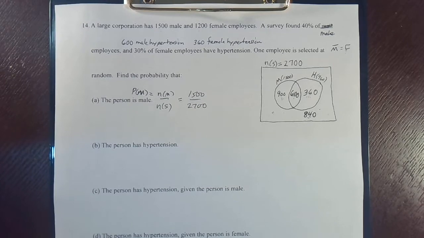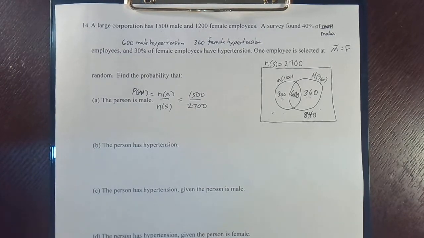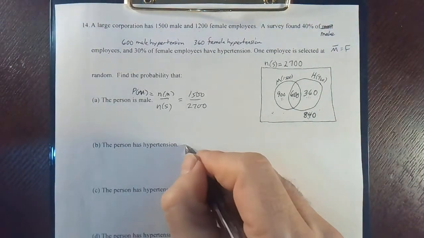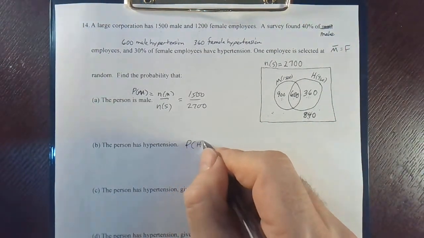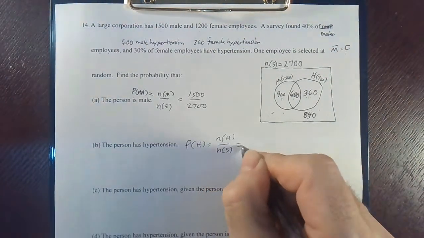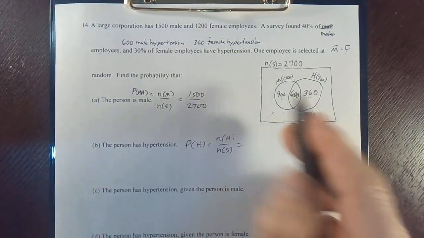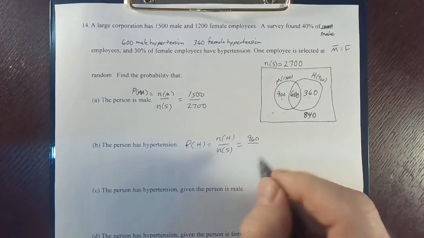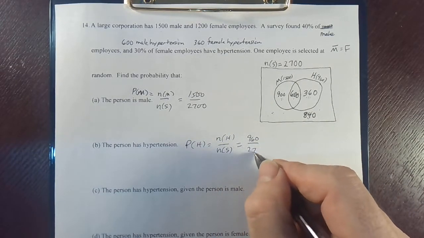Part B, what's the probability the person has hypertension? Well, because we've done all this work, it's trivial. The probability of H is the number of elements in H over the number of elements in the sample space. H has 960. And the number in the sample space is 2,700.